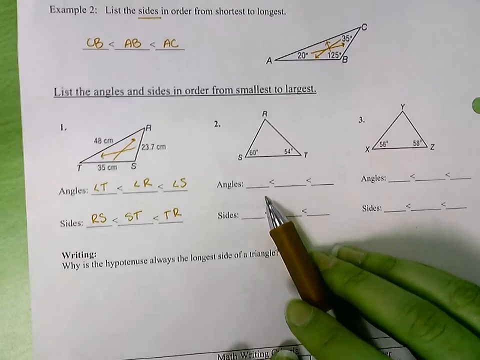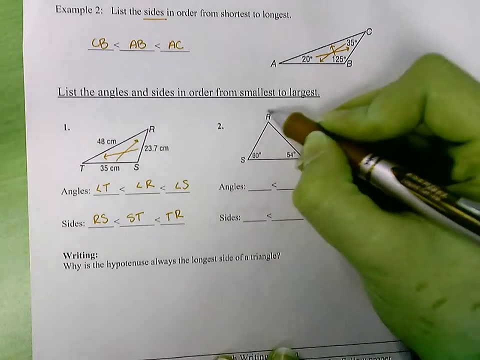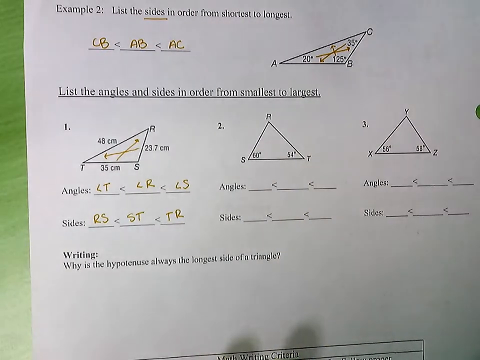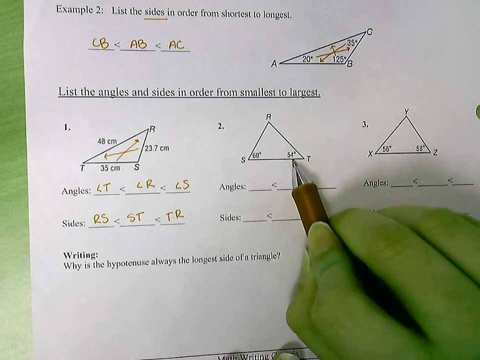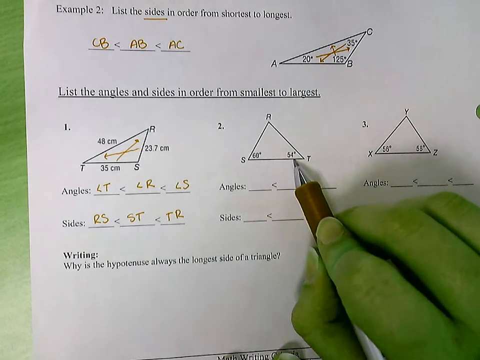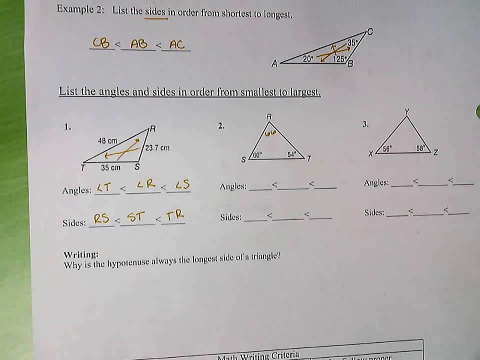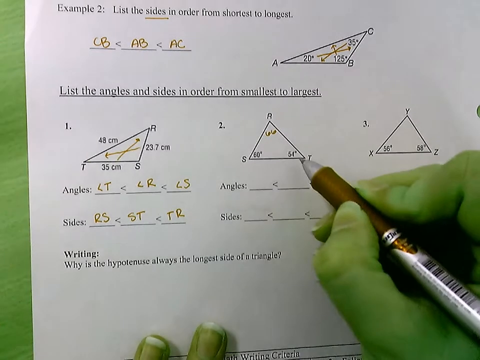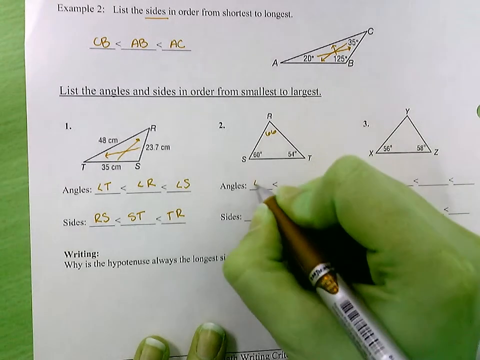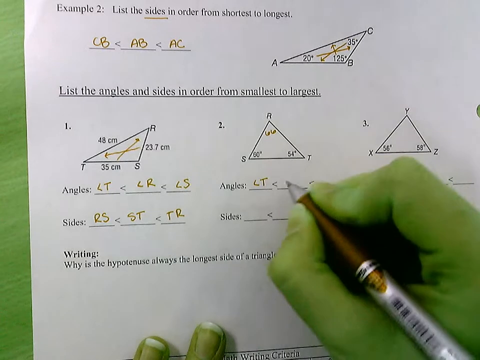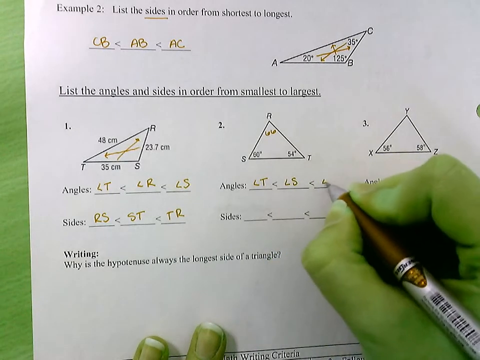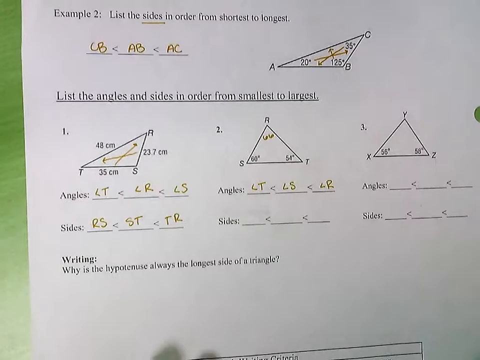Here, for your angles, you need to find what angle R is. So to do that, since all three angles have to add to 180, since they're in a triangle, just subtract your two angles you know from 180. So angle R would be 66. So my smallest angle then is angle T, then angle S, then angle R.